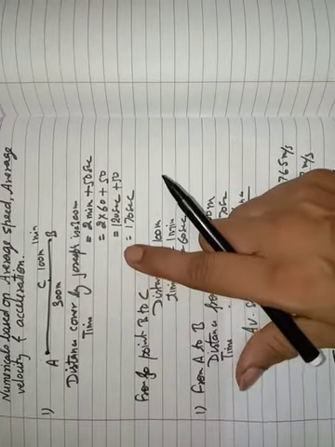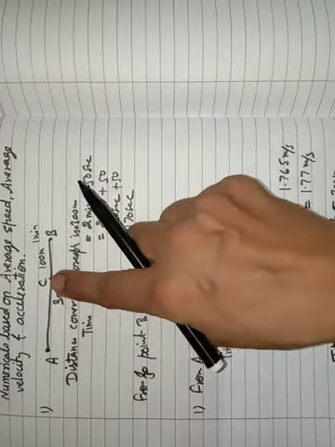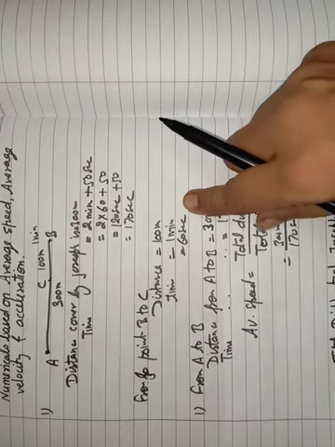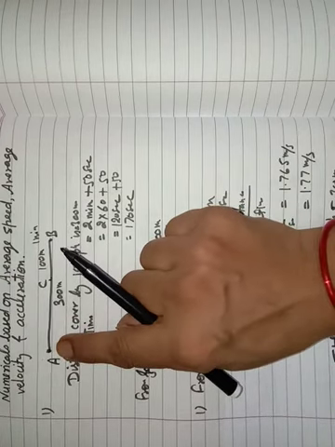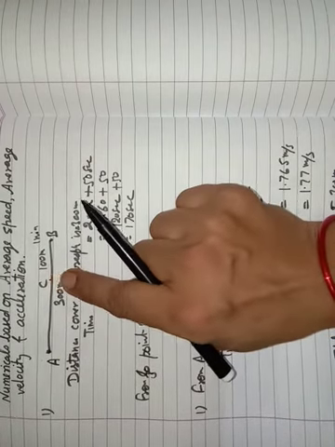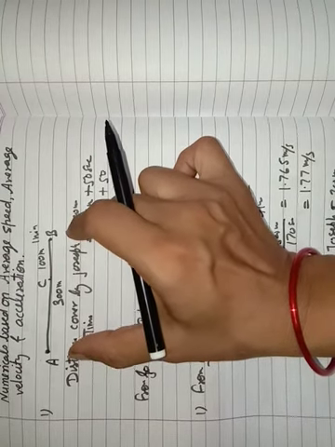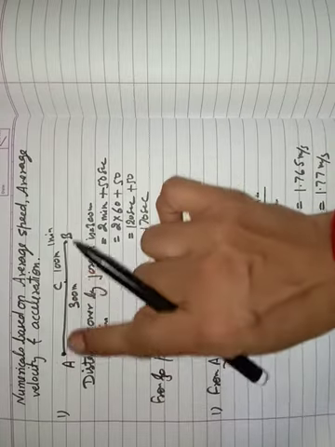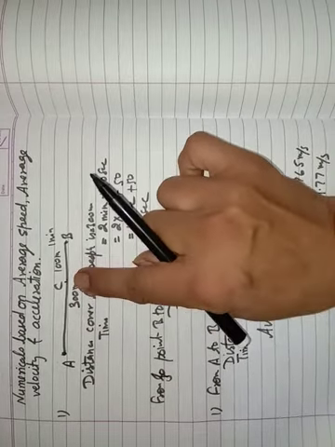Average speed. For average speed, we will take the total distance, that is 400 meter, and total time, that is 230 seconds. Okay. And what about the average velocity? For average velocity from point A to C, we have to find the total displacement. We know that displacement is a vector quantity. So it is the shortest distance between the point A and C. What is the shortest distance between A and C? It is 300 minus 100.